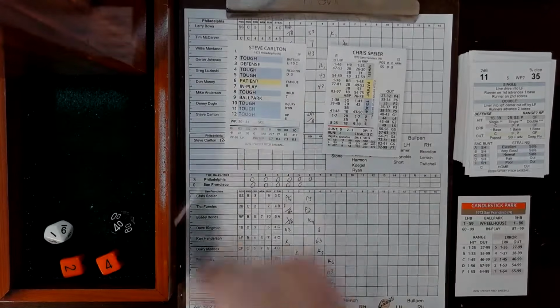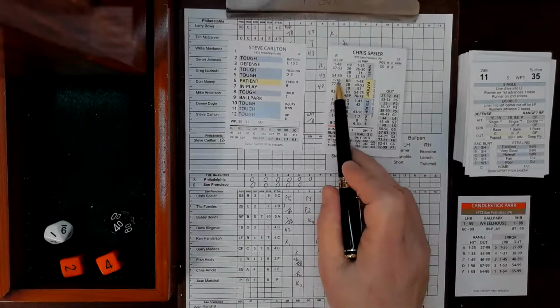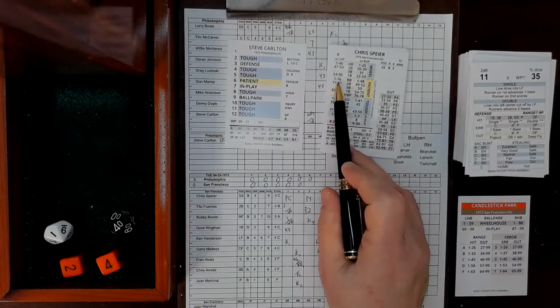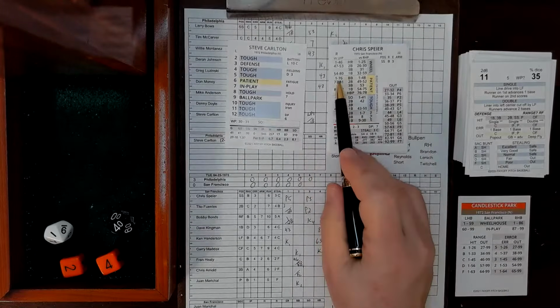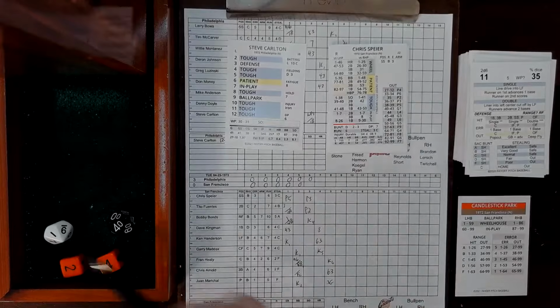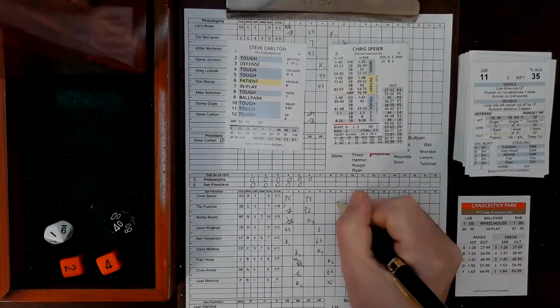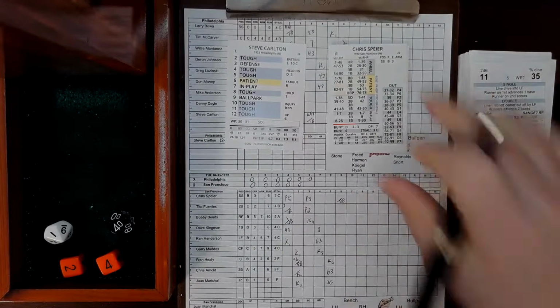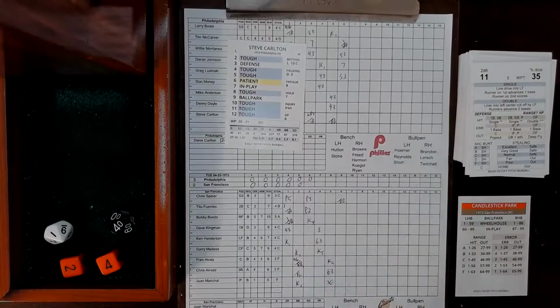6 is patient. 41. Patient is going to be a walk. 1-76 against left-handed pitching. So 1-76 is a walk. That's a 41. So Spire will draw the leadoff walk. He's a 3 to steal, but that's a 6, so he can't get the jump.